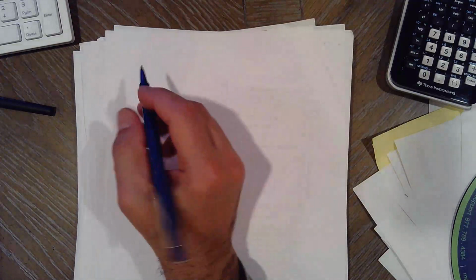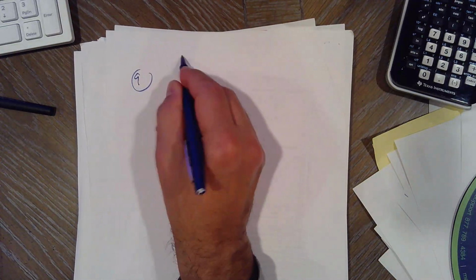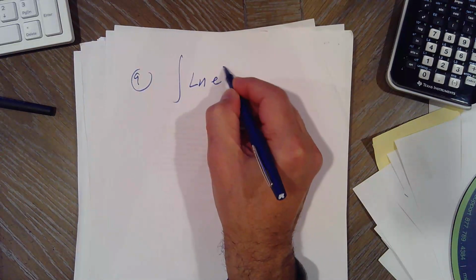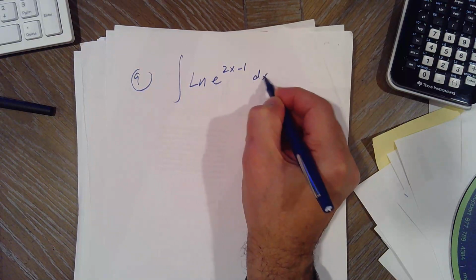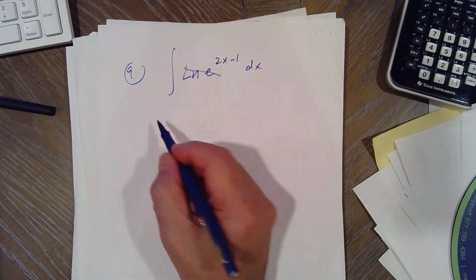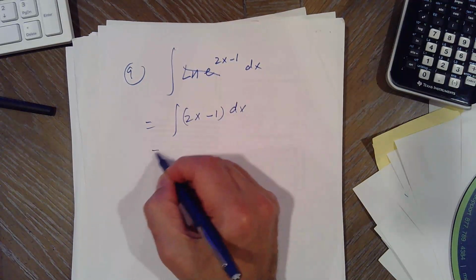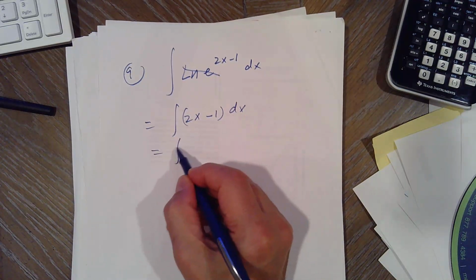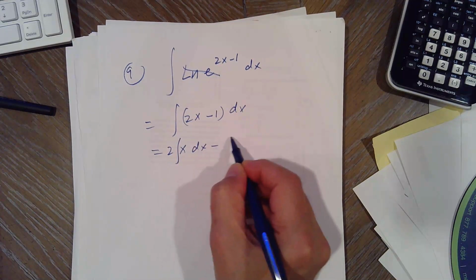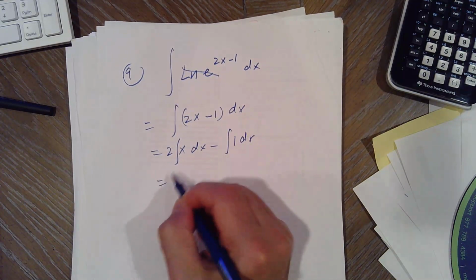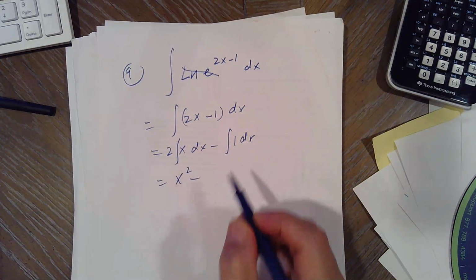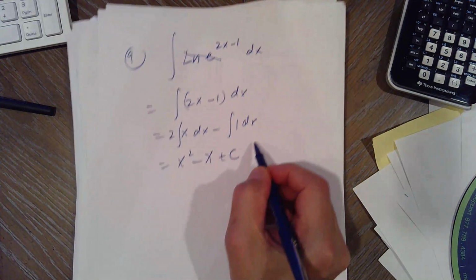Now for something like this, don't let anybody trick you. Integral of ln of e^(2x minus 1). You don't need any substitution. These cancel out. Integral of 2x minus 1 dx, which is integral of 2x minus integral of 1 dx. So it's x squared over 2 times 2, which is x squared minus x plus c.